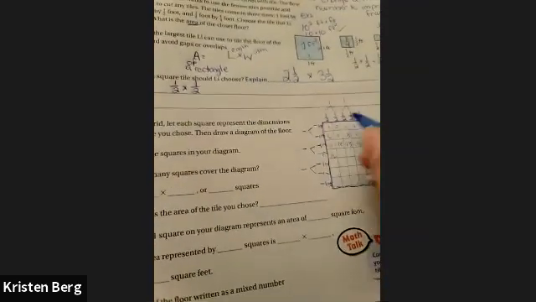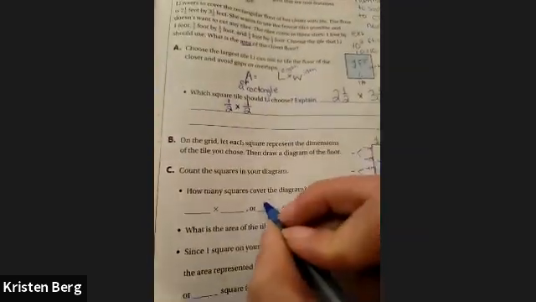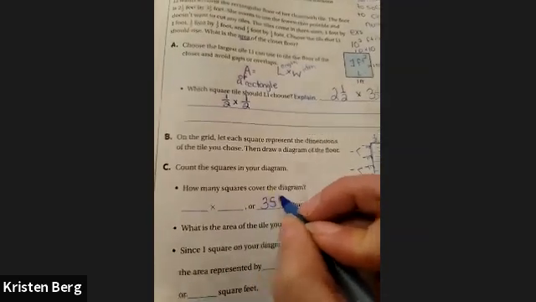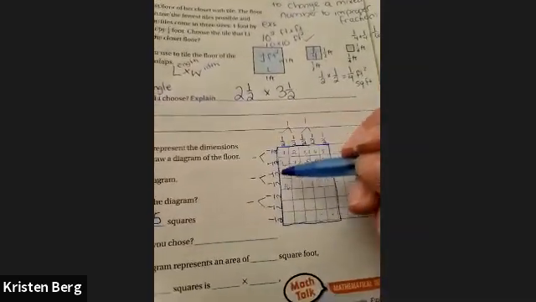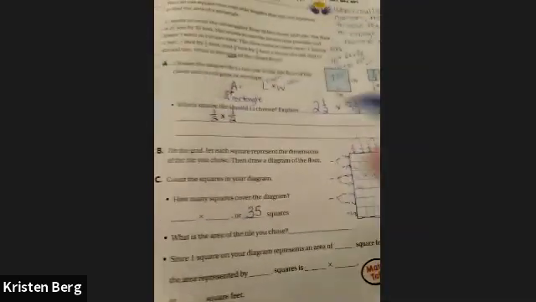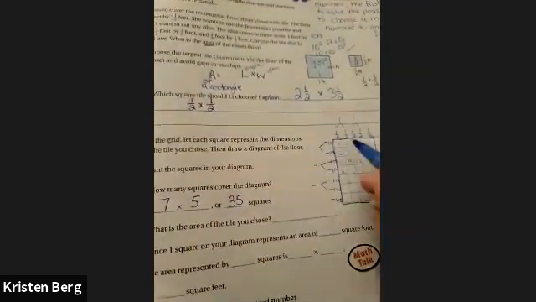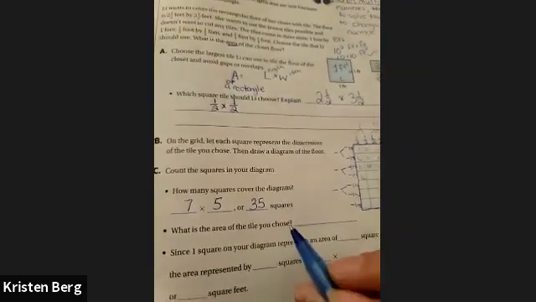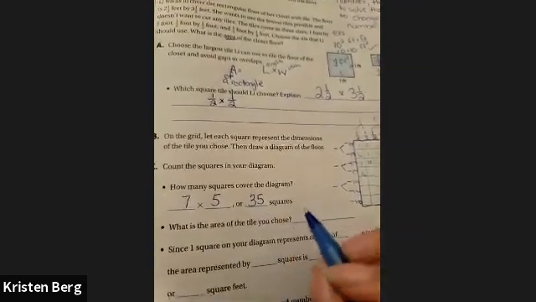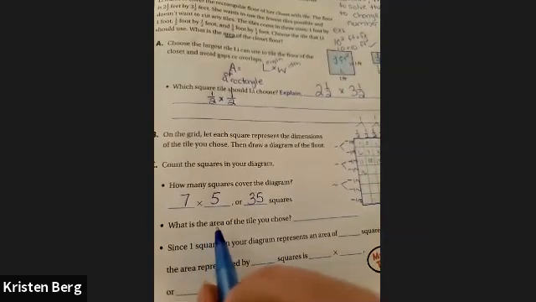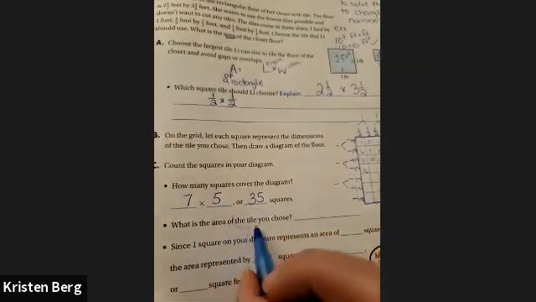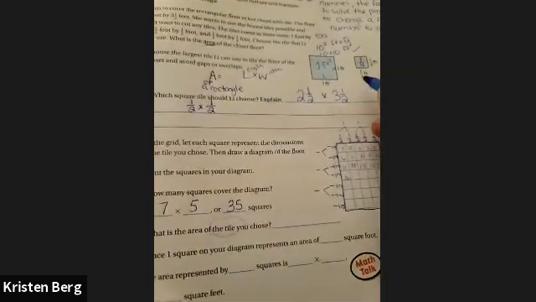So they would say, how many are covering this entire thing? It's actually 35 squares. And how do you know? Well, you've got a 7 by 5. So a 7 by 5 is your rectangle. Therefore that would be 35 squares, but they wanted you to find the area of just one tile.